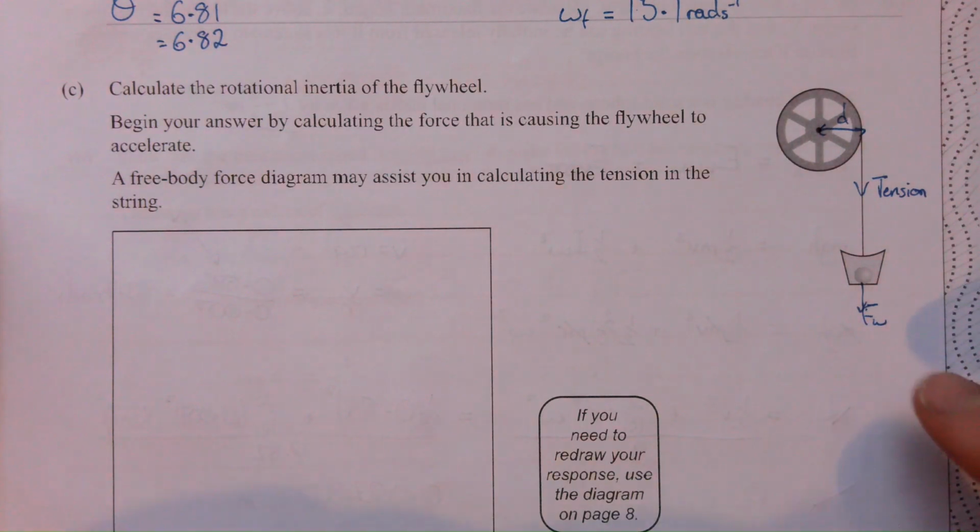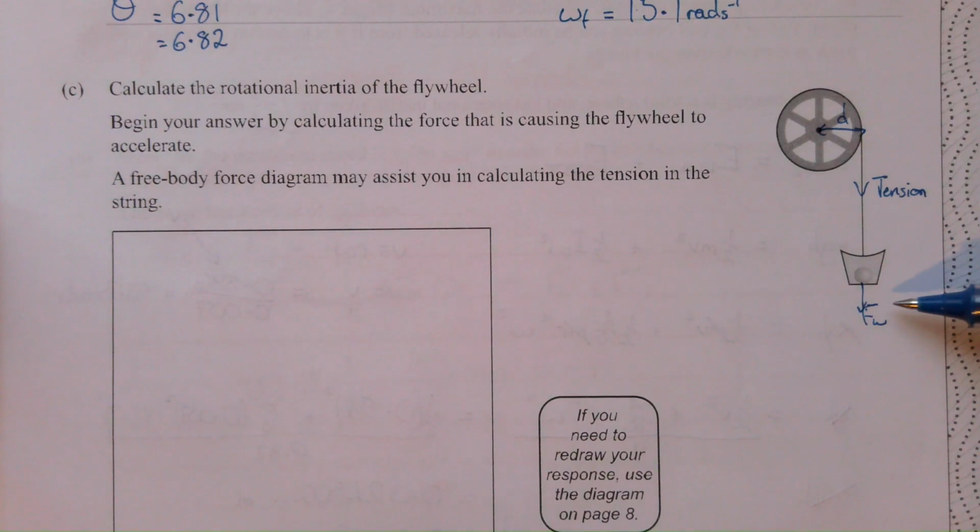So just quickly here, I'm adding a couple of labels to my diagram. My weight force is the thing that's starting the entire movement, but this force is being applied to the string here. And so the string itself is experiencing tension, which is what is pulling directly onto the flywheel. And so tension is the force that we're looking for here.